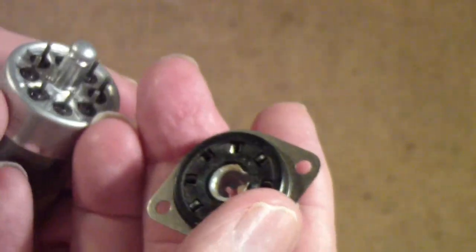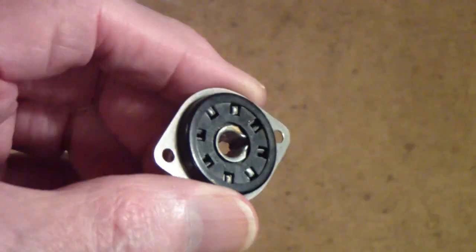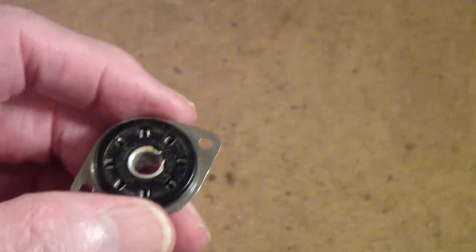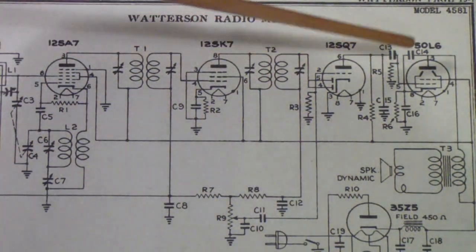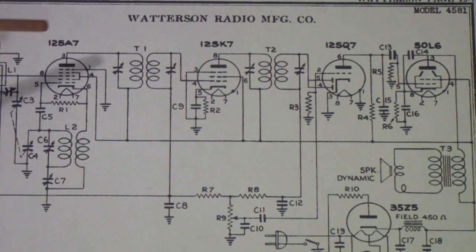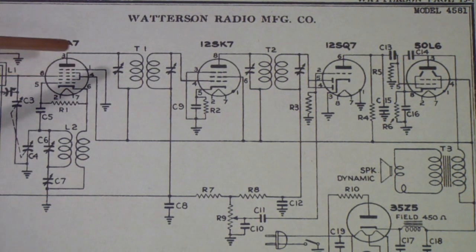These were of some benefit in radios like auto radios where they had a lot of vibration. But most of the reason that Philco did this was to get around the octal tube patents so that they could make octal tubes without having to pay patent royalties. Returning to the schematic of the radio that we're using as our example, that is this Watterson Model 4581, notice the tube on the left has 5 grids.